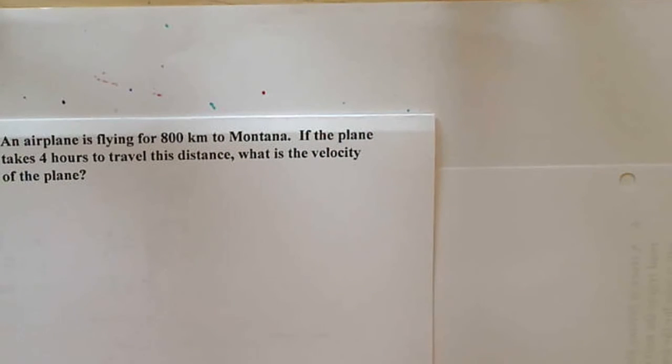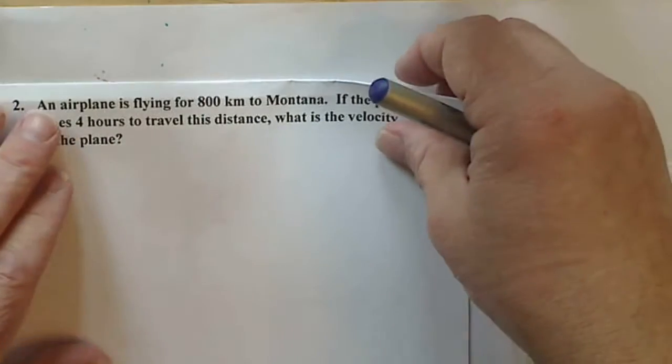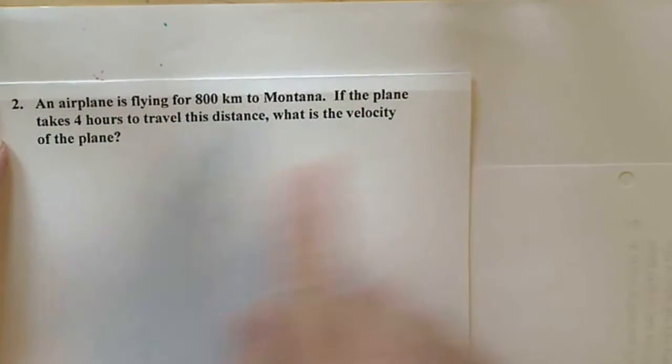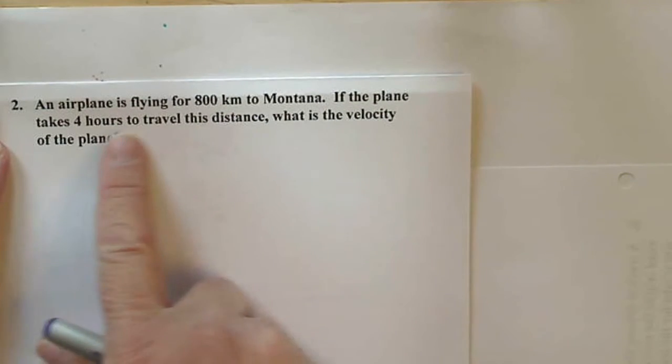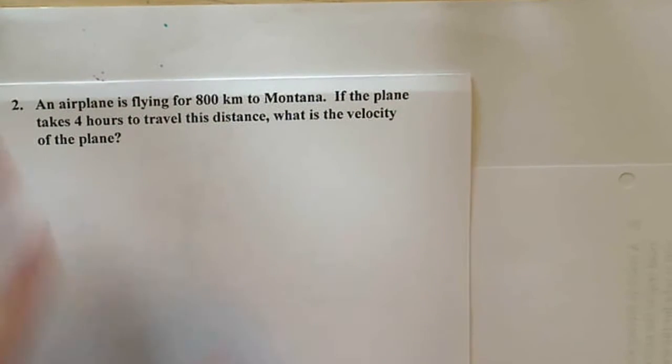Now, this one says, in fact, I'm just going to go straight through this thing. It says an airplane is flying for 800 kilometers to Montana. The plane takes 4 hours to travel this distance. What's the velocity of the plane?